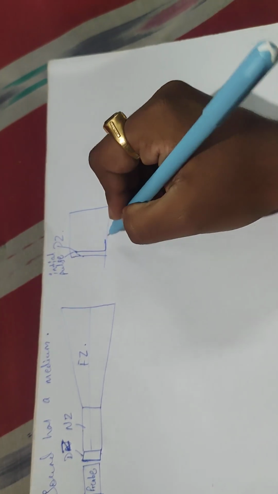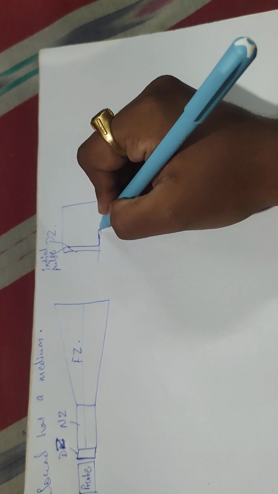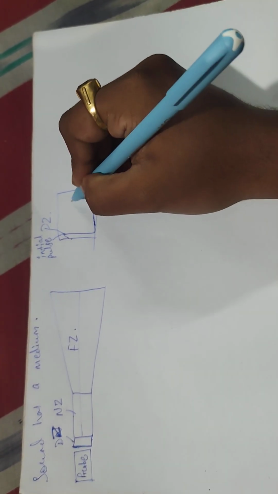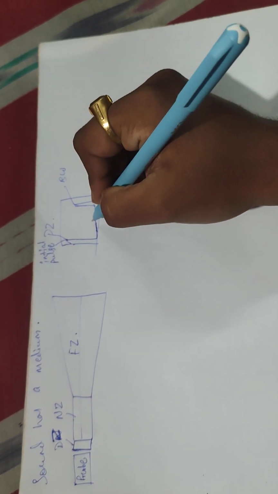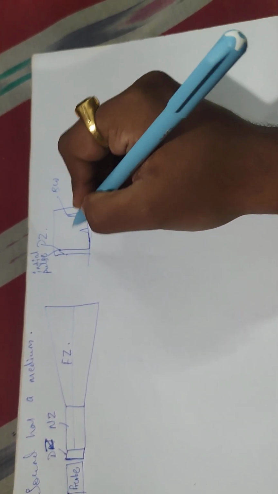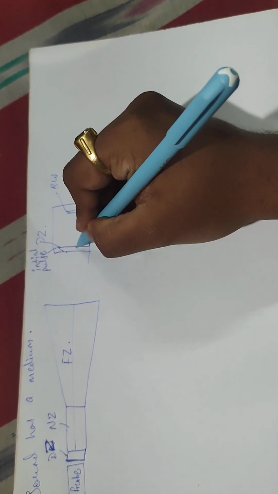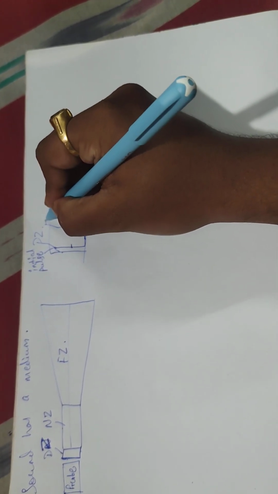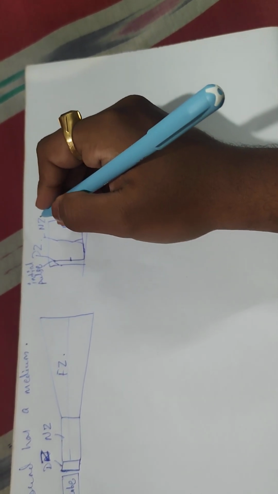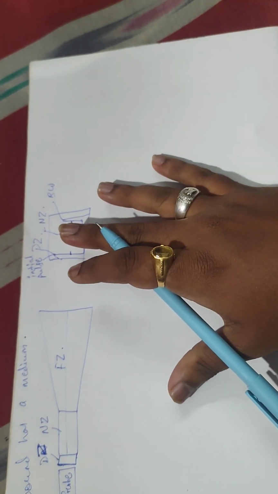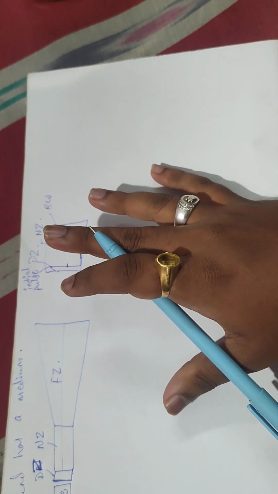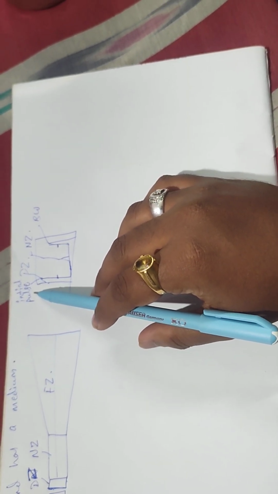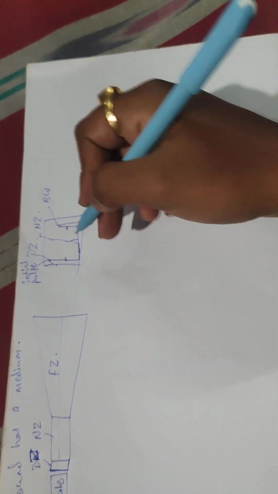So near zone means it is the distance between the initial pulse and the back wall. This is called the near zone. From the dead zone, where the initial echo pulse is situated, in the near zone the sound fluctuates.